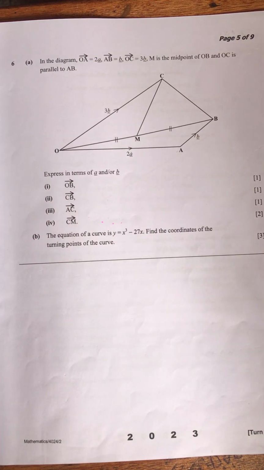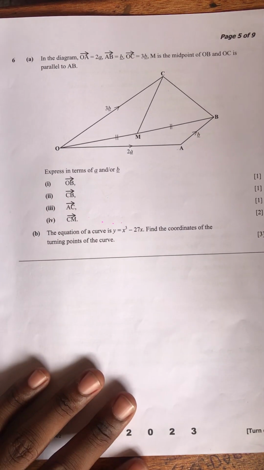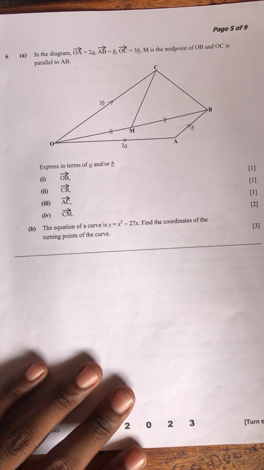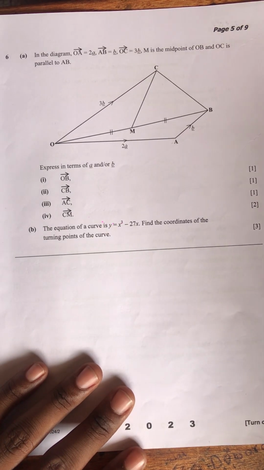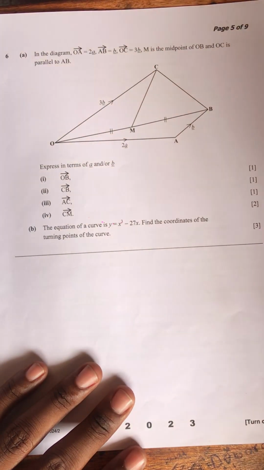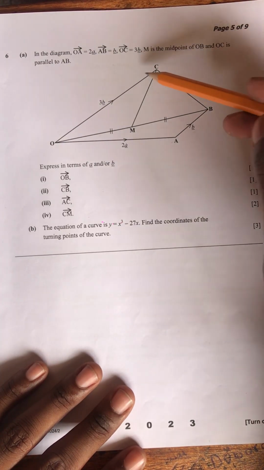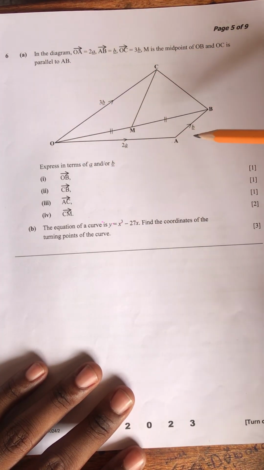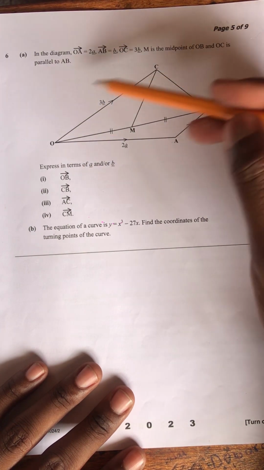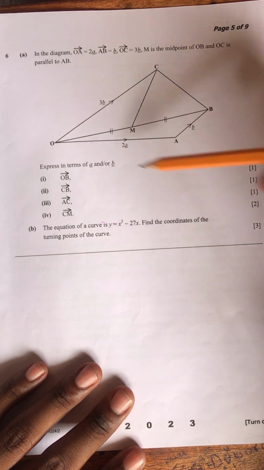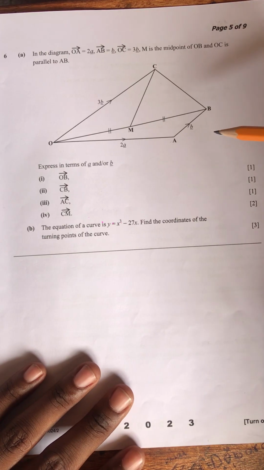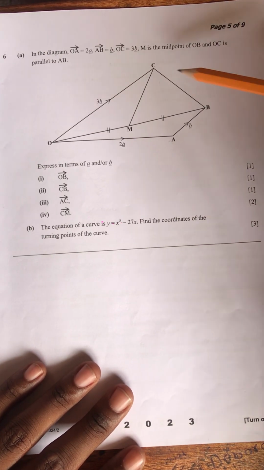Now let me explain this in simpler terms so that we all, and let me make it as easy as possible for you. So when we are dealing with vector geometry or vectors from paper 2, we must take whatever we have as a road map, as a map. Now on this map there are certain roads that can be used and there are also roads that cannot be used. So look at this.